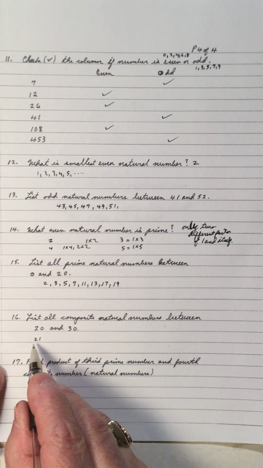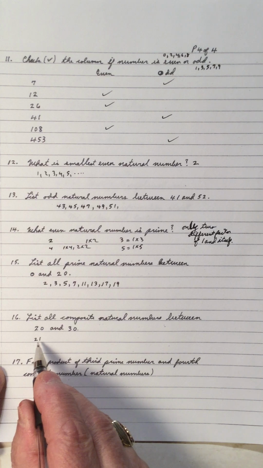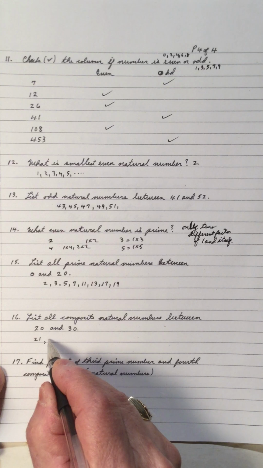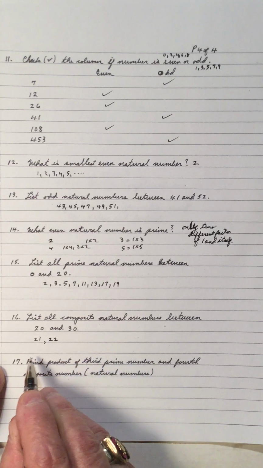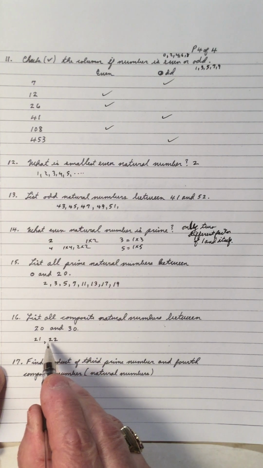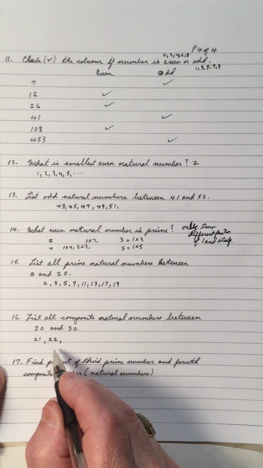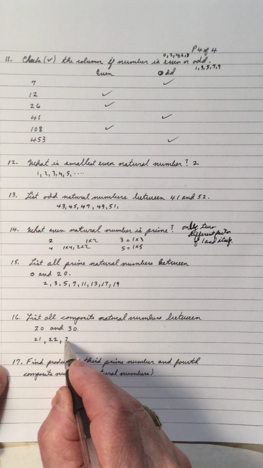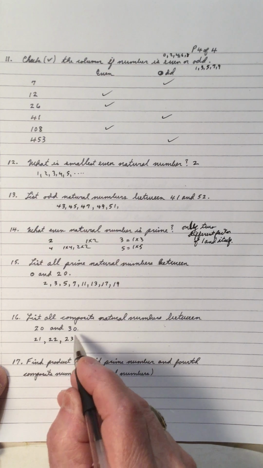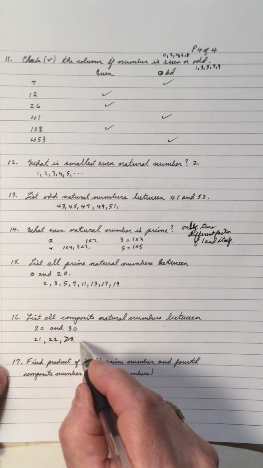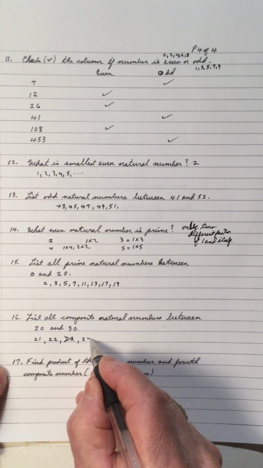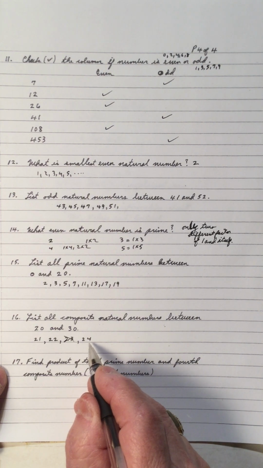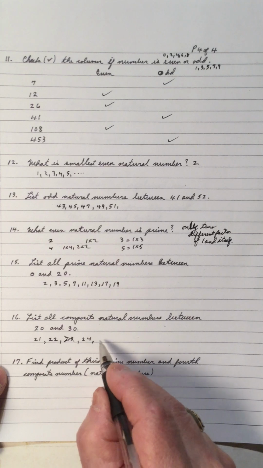21 has 1 and 21, 3 and 7. So that's composite. 22 has 1 and 22, 2 and 11. So that's composite. It's got more than 2 factors. 23, if you put down 23, 23 has only 2 factors, so it's not composite. 24, got many factors: 1 and 24, 4 and 6, 3 and 8, 2 and 12, many factors.